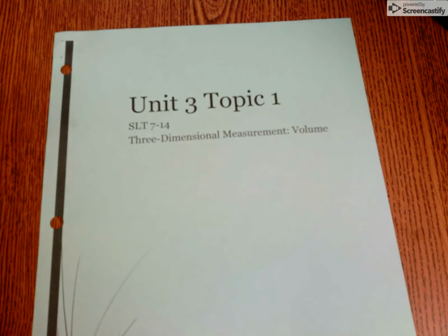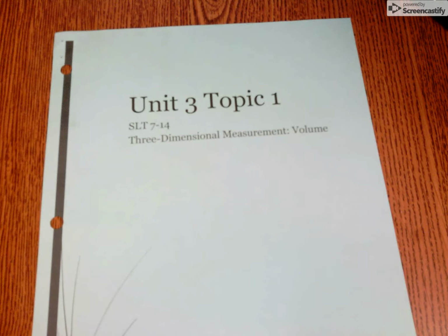We're going to be talking about in Unit 3, Topic 1 is volume, right? And ultimately, you may have learned about volume. It's probably actually what you think about when you think about geometry. Before we get too far into volume, we've got to do some review of area, right? You've done area before.